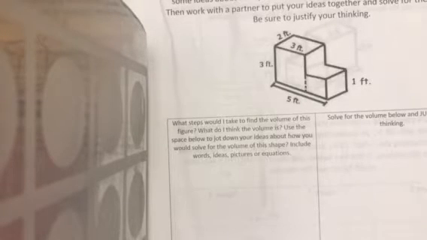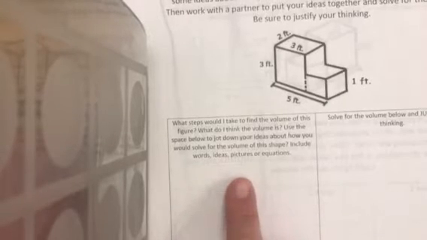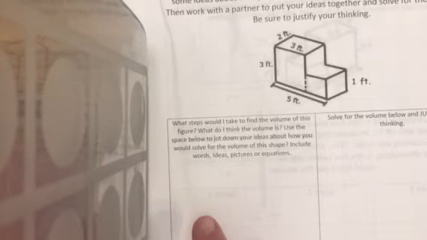Okay, so after you're done thinking on your own, so you've already written down some ideas, maybe pictures, maybe numbers, you've written something down, words. So you're going to turn and talk to a partner at your table. You're not going to get up from your seat, and you're going to talk about your idea. So add your neighbor's ideas, put your ideas down.